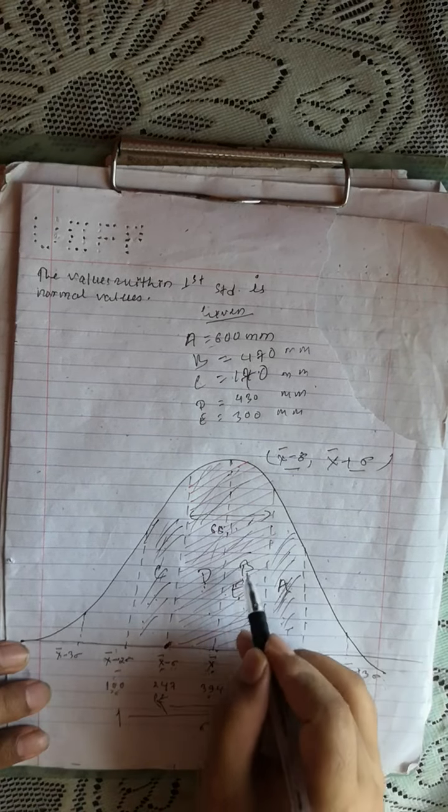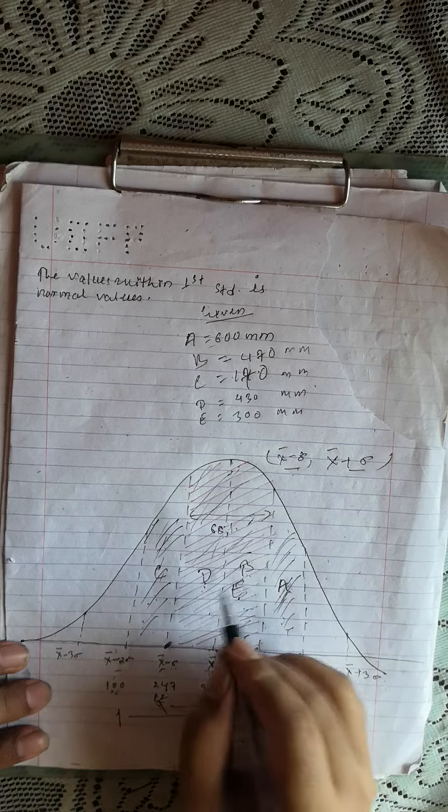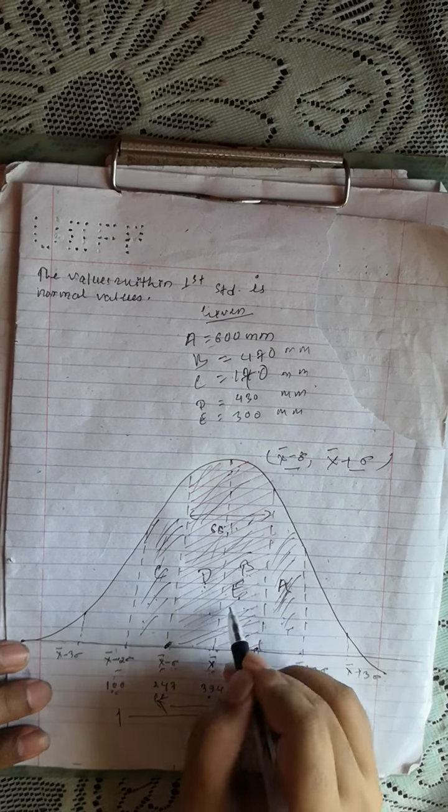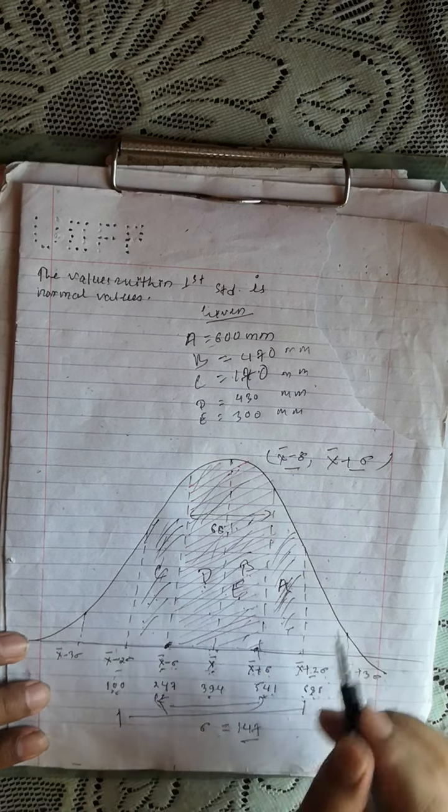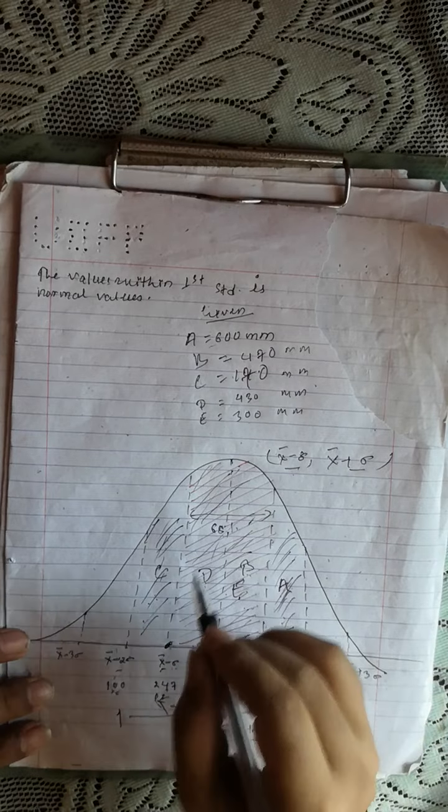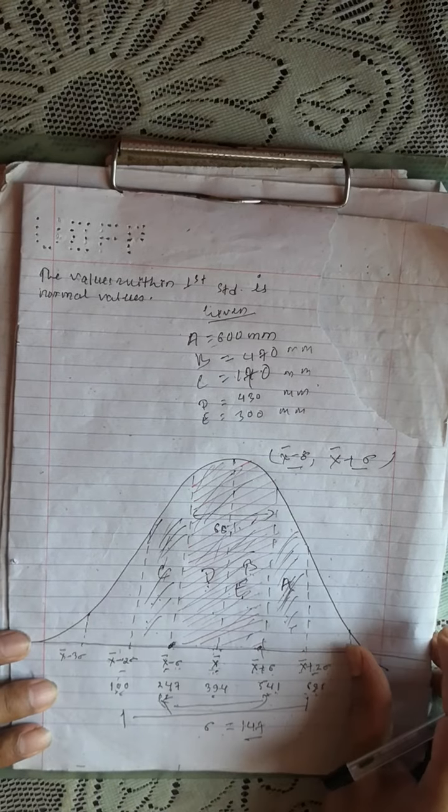Now, since the heights of dogs B, D, E lie in the first standard deviation, they are considered normal heights.